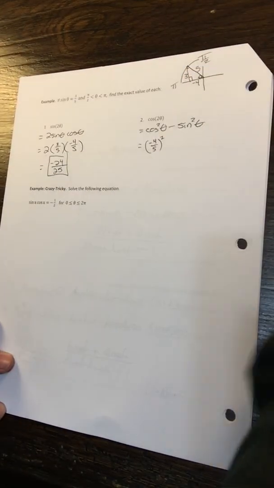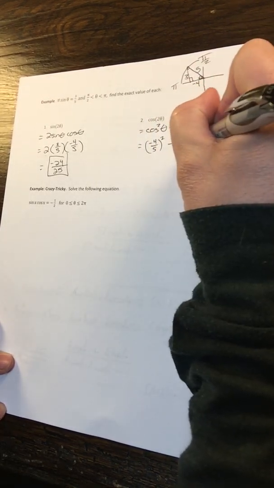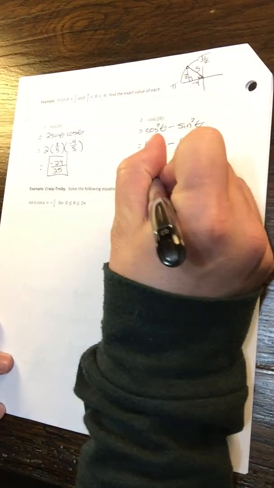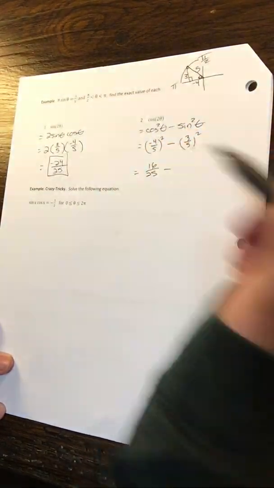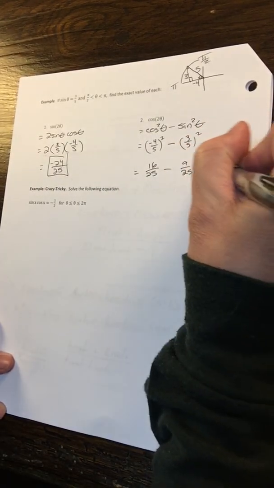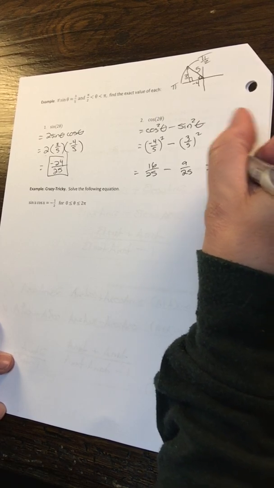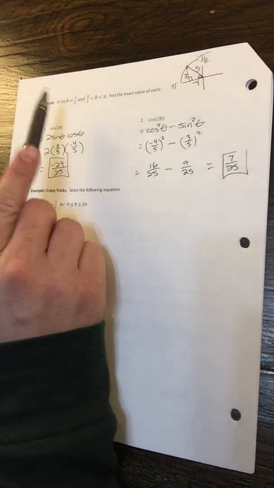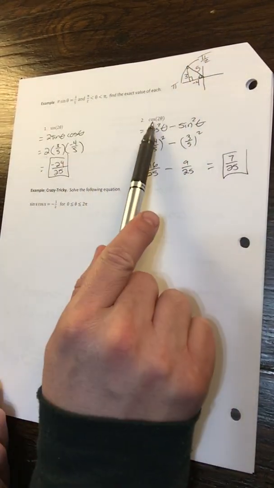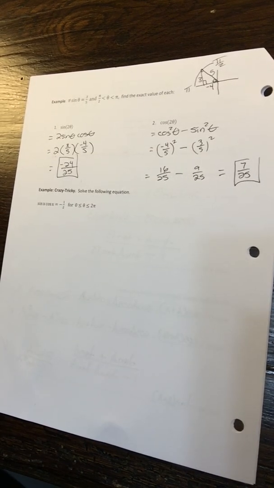That'll be positive 16/25. And I'm going to subtract this, and sine of theta is 3/5, so I'm going to square that one too. That'll be 9/25, right? So here we go. 16/25, that becomes positive when it gets squared. There's a minus sign there, and 9/25. And 16 minus 9/25 is 7/25. So if the sine of theta is 3/5, and theta is in the second quadrant, the cosine of twice that angle apparently would end up being 7/25.